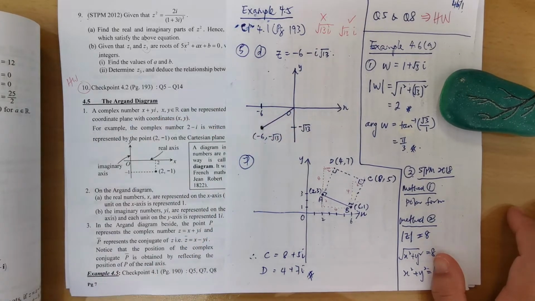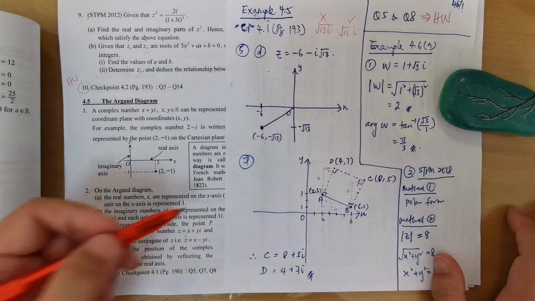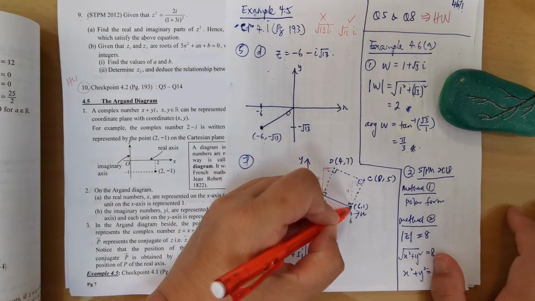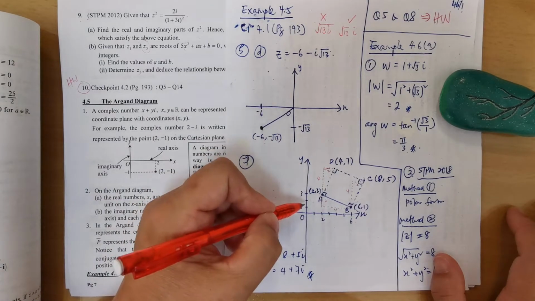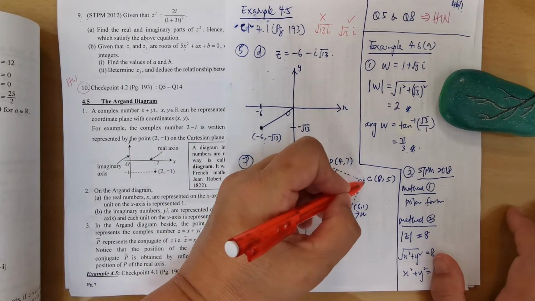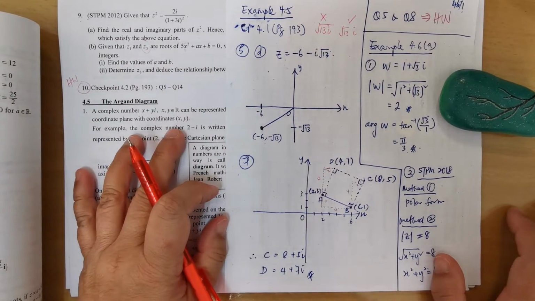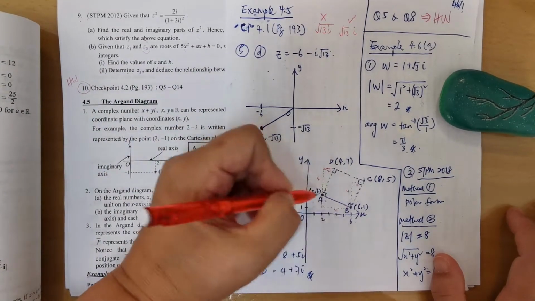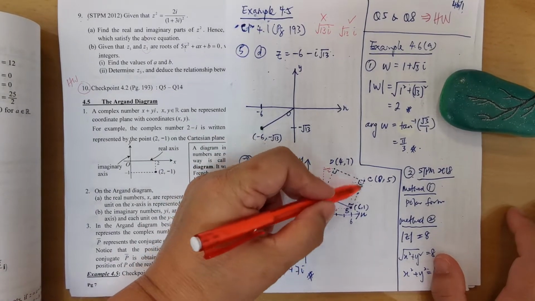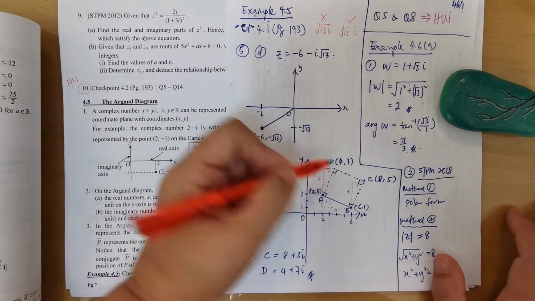So how does the square look? Remember just now the question says ABCD is arranged anti-clockwise. So if here is A, here is B, anti-clockwise means going this way. So A, B, C will be here and D will be here. So I sketch ABCD roughly because it's a square. I know C is here and D is here.